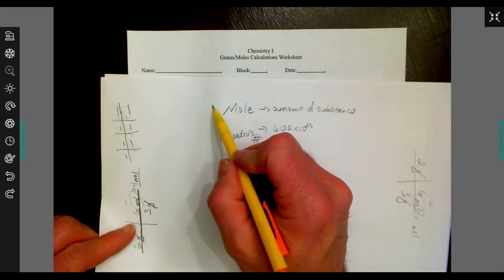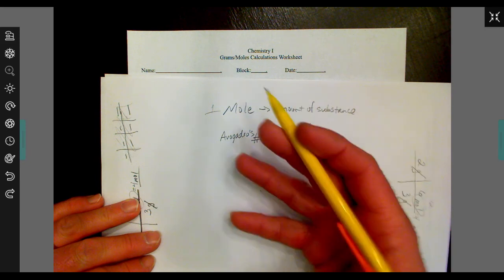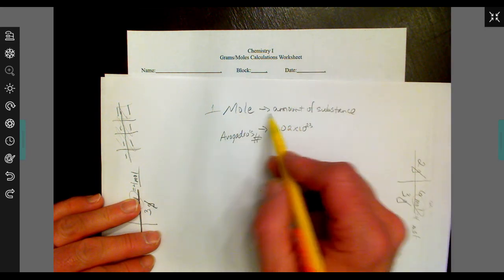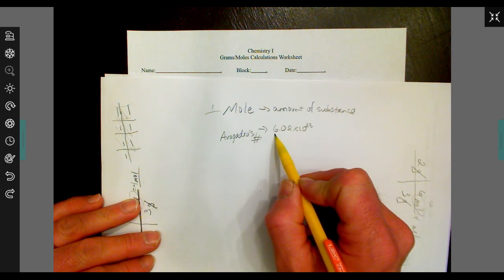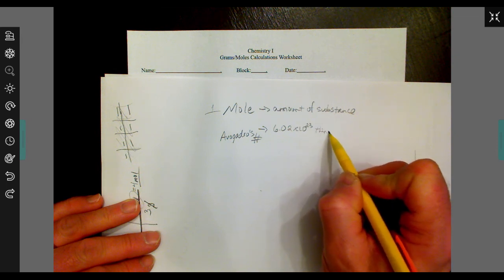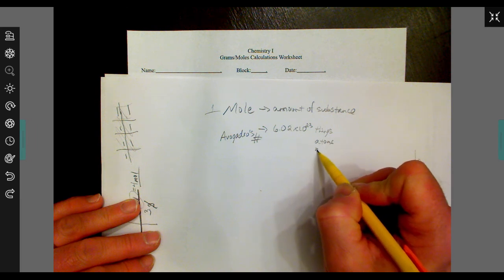So 1 mole represents an amount of substance, or an amount of an element, or an amount of something. But it's going to be more specifically the amount of 6.02 times 10 to the 23rd things, if you will. The things could be atoms, molecules.